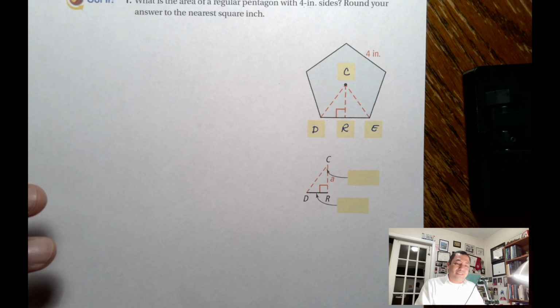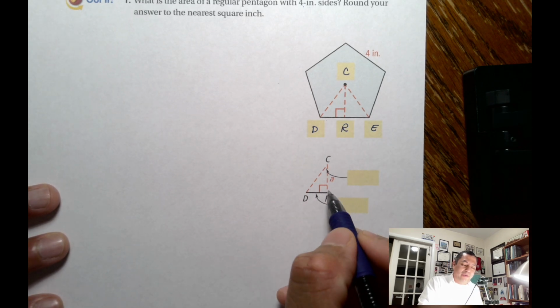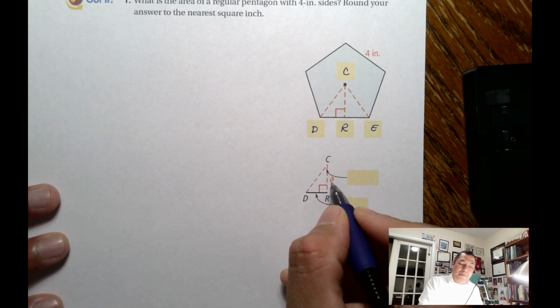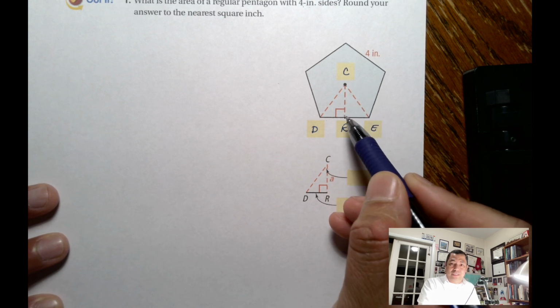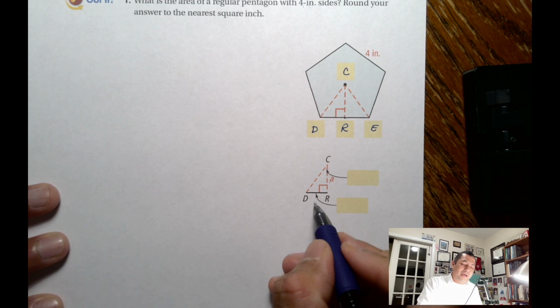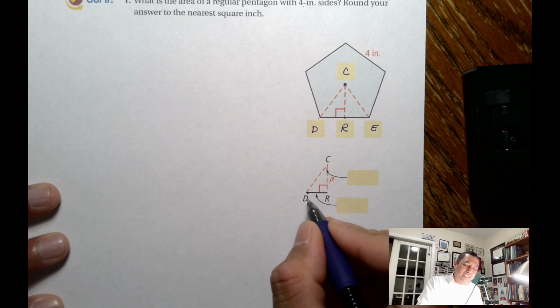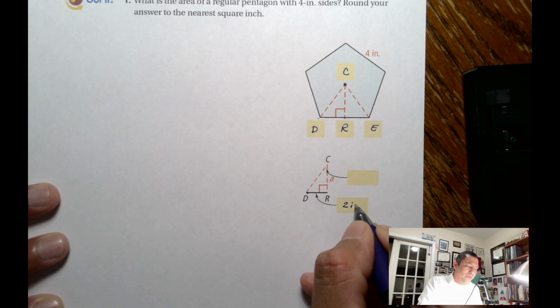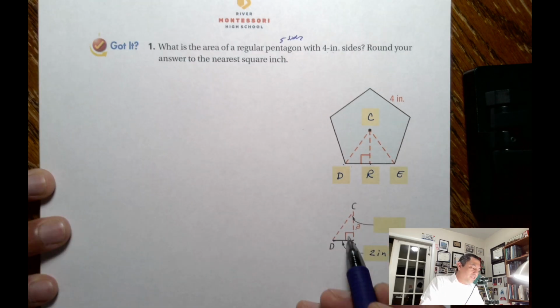So what that means, I already split this triangle here into a right triangle. This is the apothem, the distance between the center and the base of this pentagon. I know DR because I know DE is 4 inches, so DR is 2 inches.